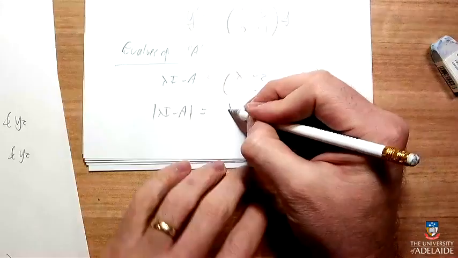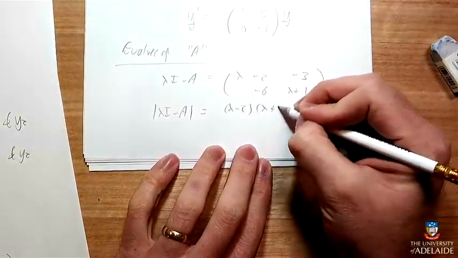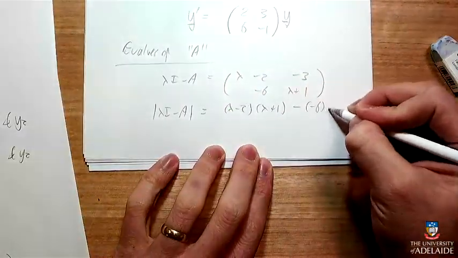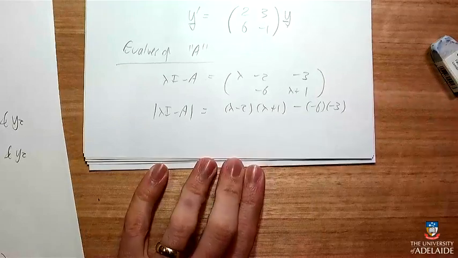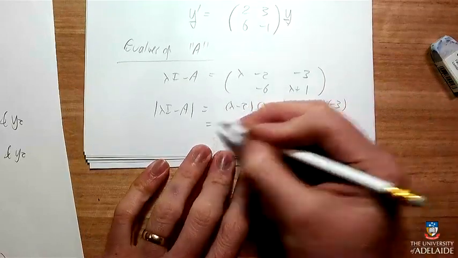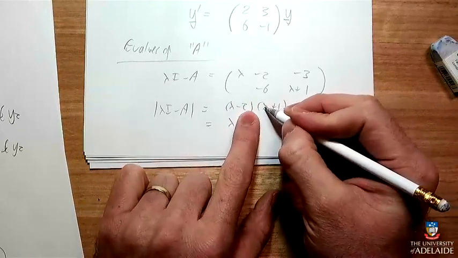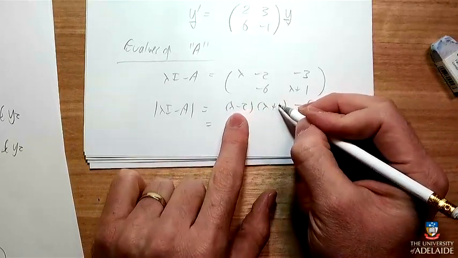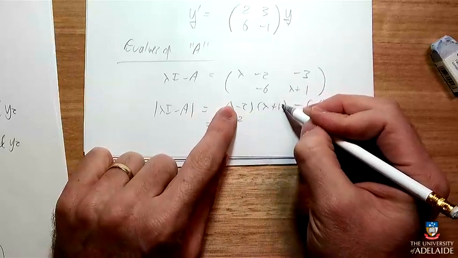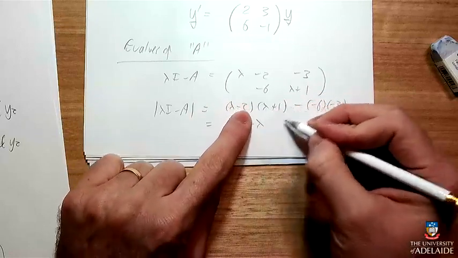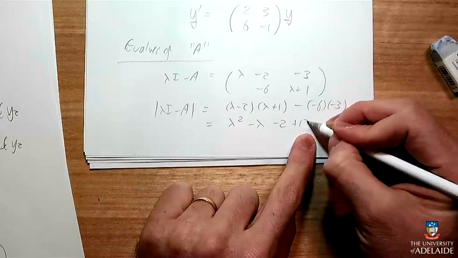So it'll be lambda minus 2, lambda plus 1, minus 6 times minus 3. So I'm going to get lambda squared minus 2 lambda, just a second, lambda squared plus 1 lambda minus 2 lambda minus 2 plus 18.